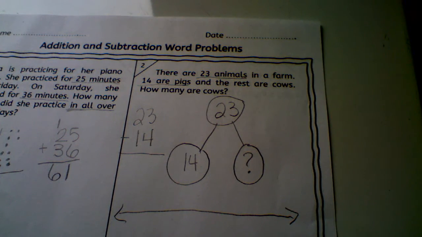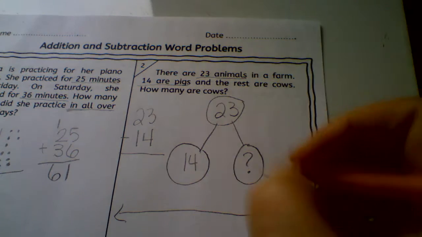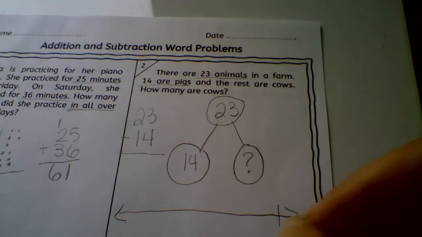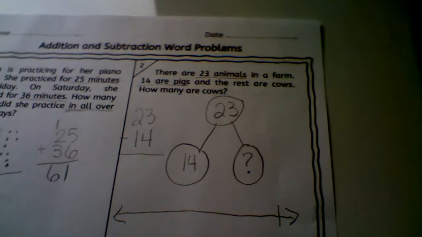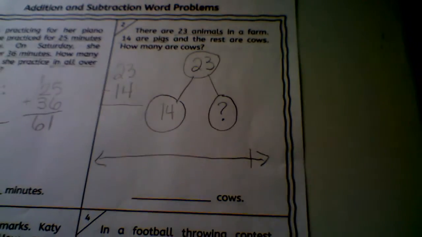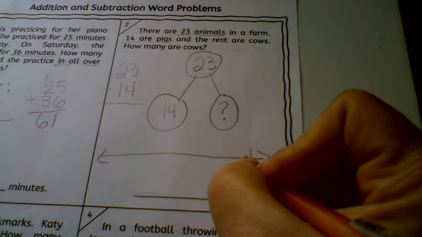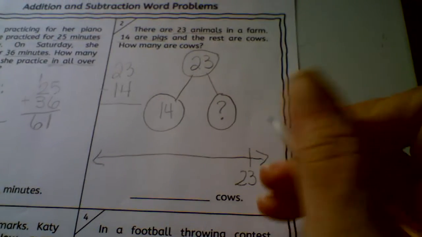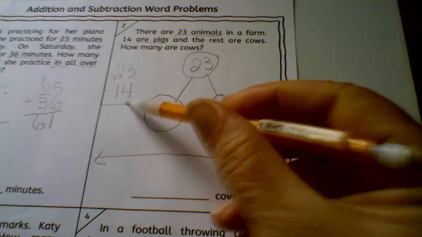When I'm using an open number line for subtraction, I know that my big number, or my top number, is going to go as the highest part of that number line. So that'll be 23. And now I have to take 14 away from it.